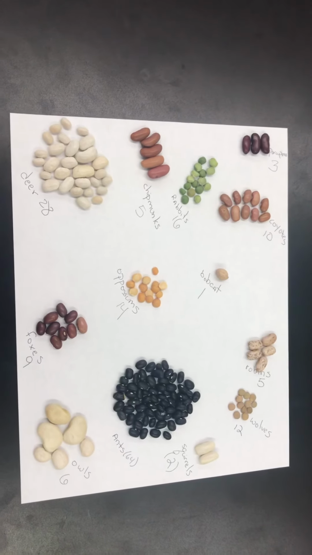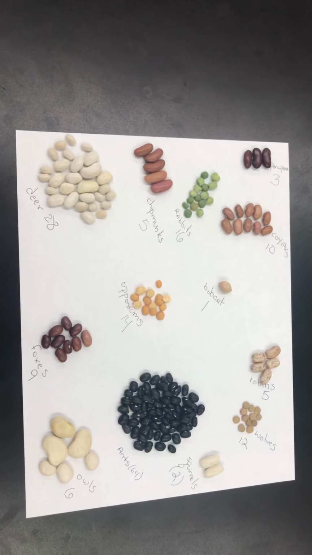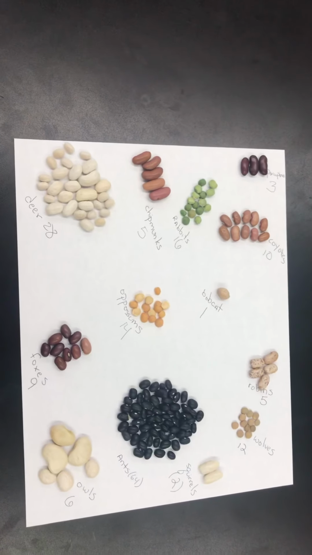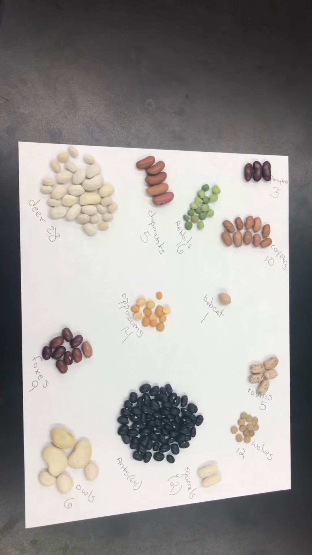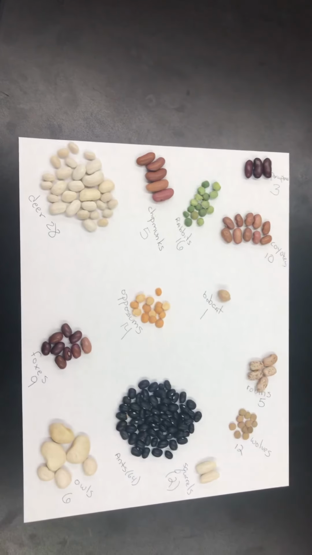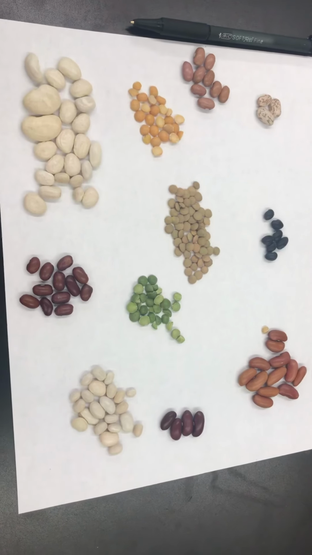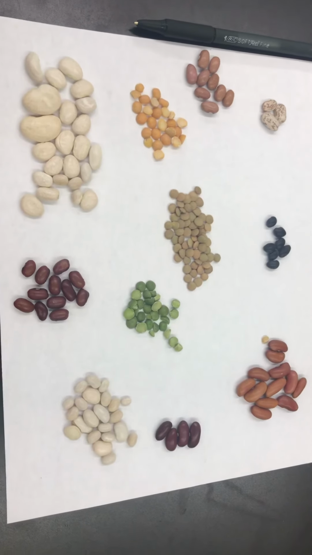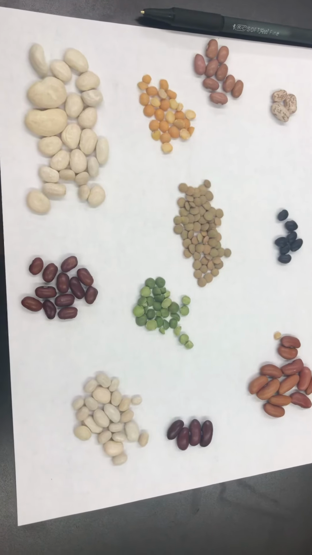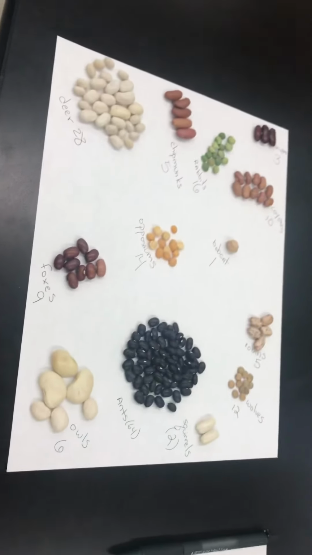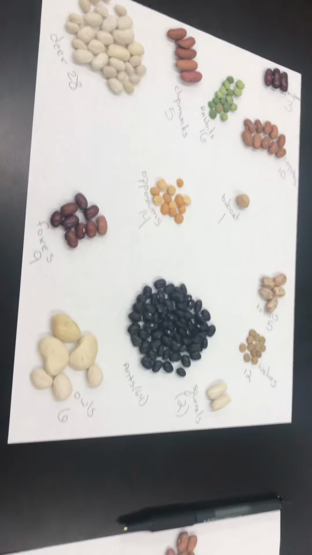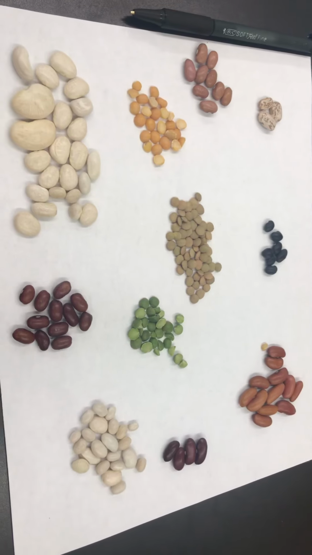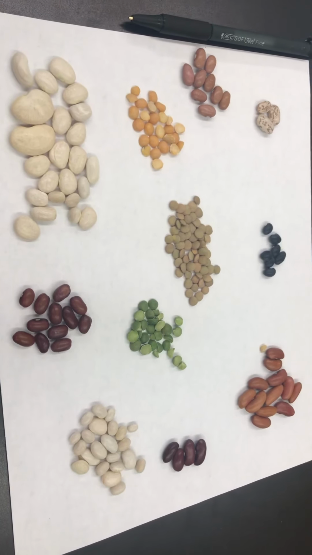Now we have to do the same with ecosystem 2, making sure the same beans represent the same species. So for instance, all of the black beans in ecosystem 2 are still going to represent ants. So now I've separated my beans into the different species from my ecosystem 2 bag. Notice it's definitely different than ecosystem 1. So what I'm going to do is label the different species and count the number of individuals in each little pile.